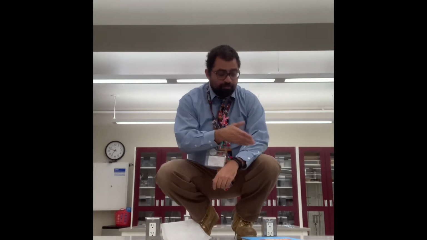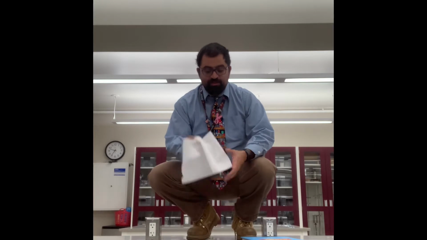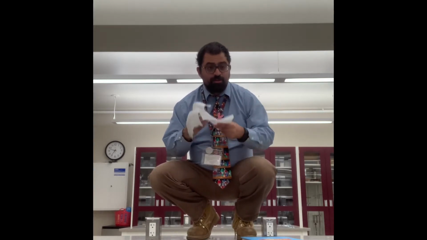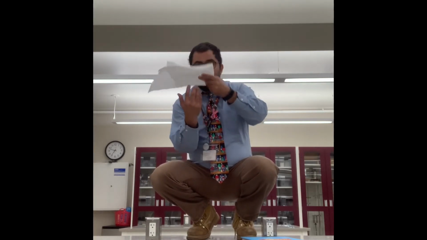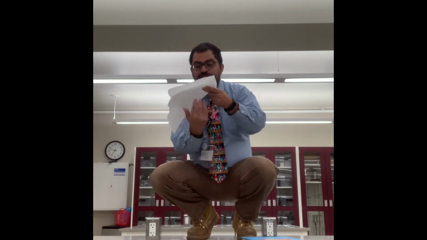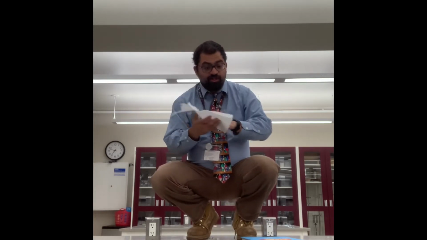Now, most people would say that this is because the book is heavier than the paper, but it's not. It's because there's what we call air resistance that affects the paper more than it does the book. Basically, as the paper falls, it is going to encounter air particles. Those air particles are going to push up on it. It's going to cause it to go like this.